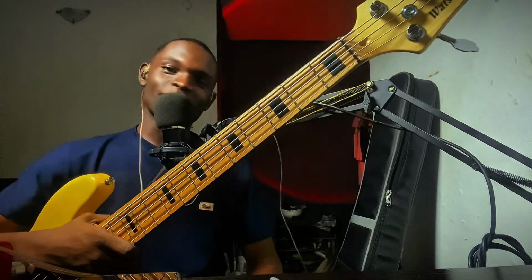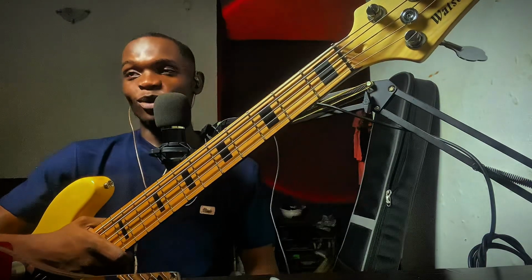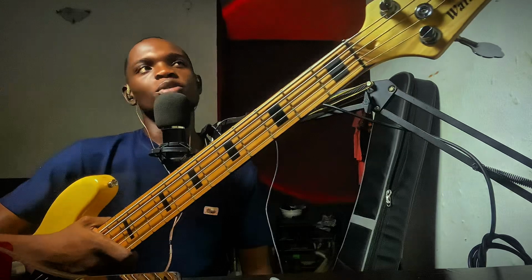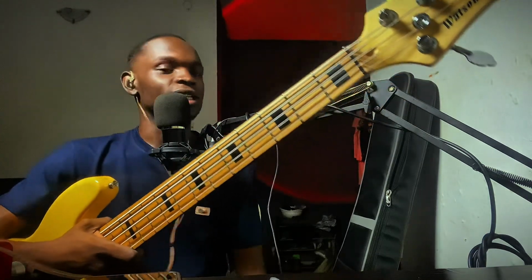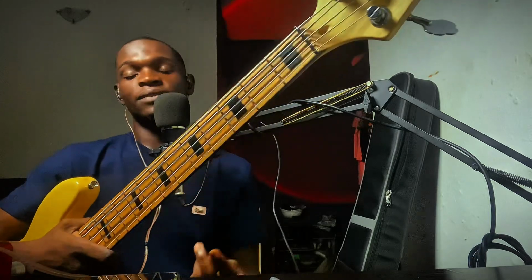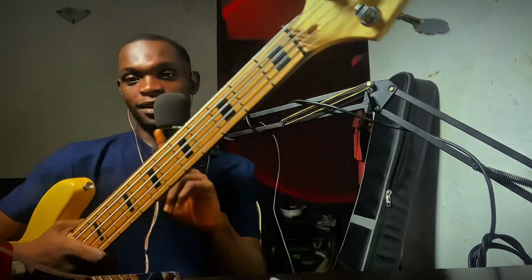Alright, so guys, always remember that anywhere could literally be your key, right? I believe that this should be something you should know. Anywhere could be your key, anywhere could be your note, anywhere could be your C, anywhere could be your F, anywhere could be your G. It all depends on the key you're playing.